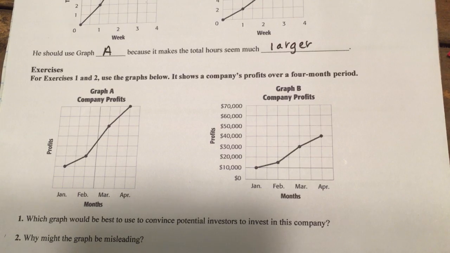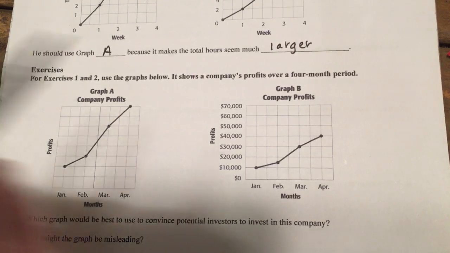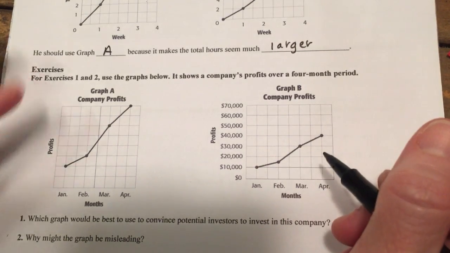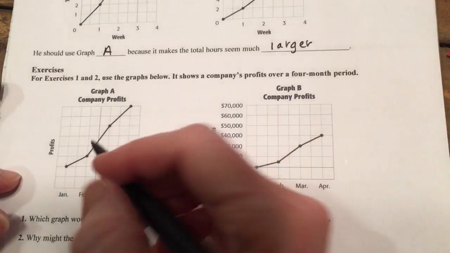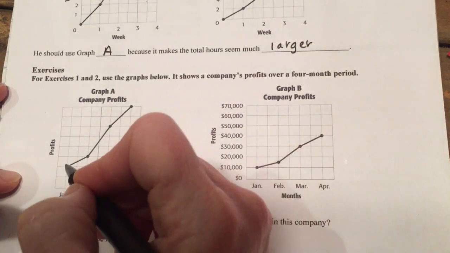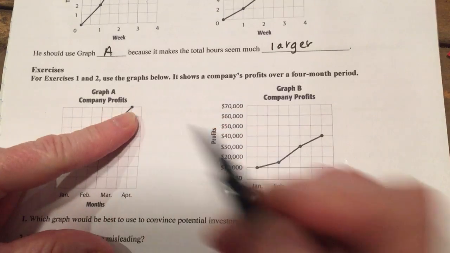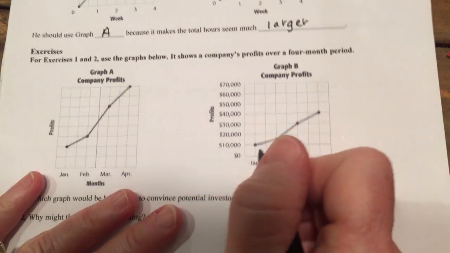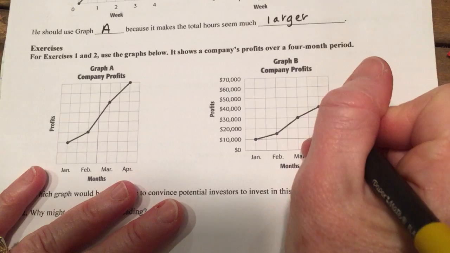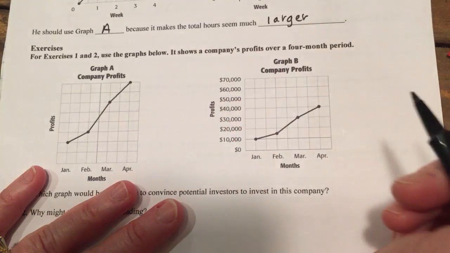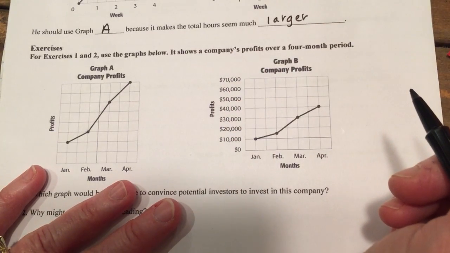So we really don't have all the information we need to know what this graph is saying. It looks pretty good because the profits are low here, but man, they're really high here. Same thing here, they were low here and got higher, but now there's a number attached to that, which gives a little more information.